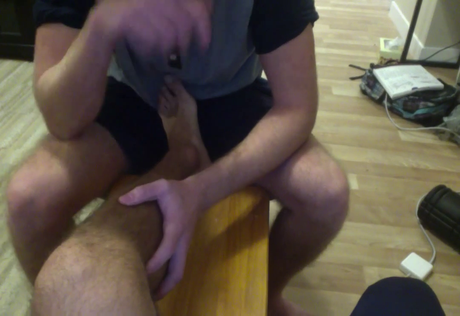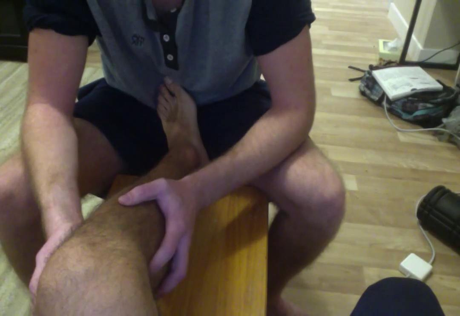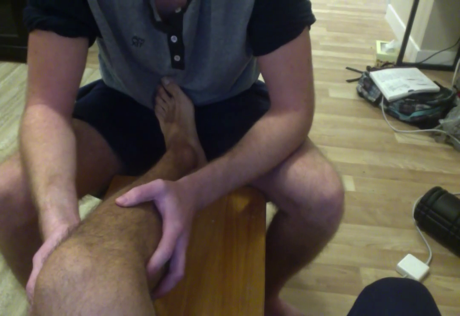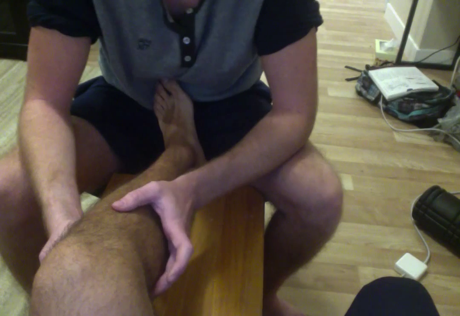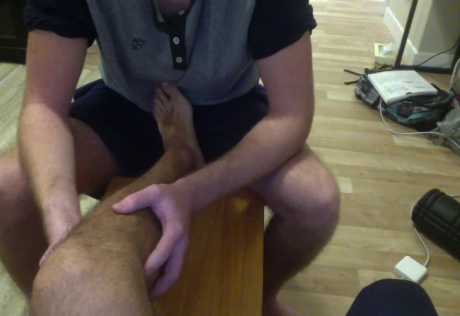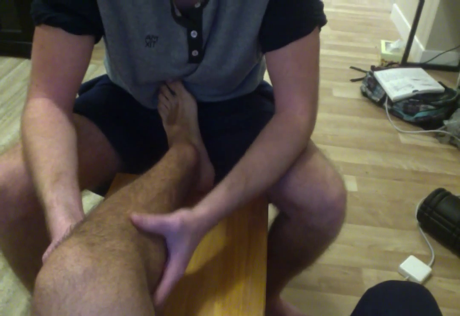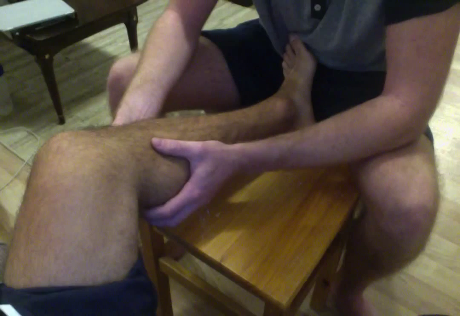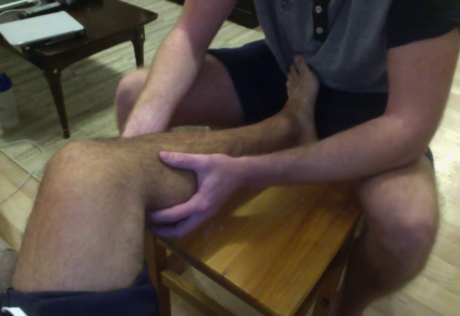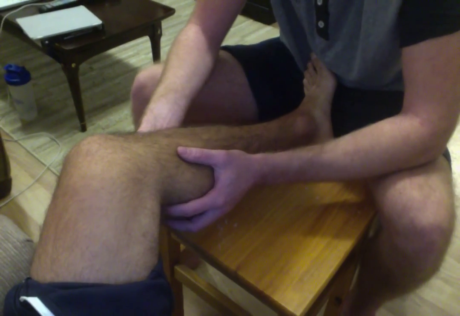Sartorius is a strong hip flexor and knee flexor, and also a lateral rotator of the hip. Then we have the gracilis, which is a strong hip adductor. If we move slightly posteriorly behind, you can't really see it, but this is a common attachment site for the semimembranosus. It attaches to the medial posterior aspect of the tibia. It's also a strong hip extender, and it lies deep to the semitendinosus.